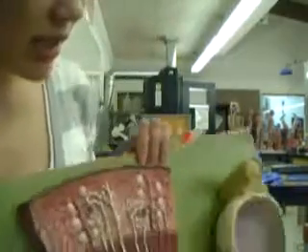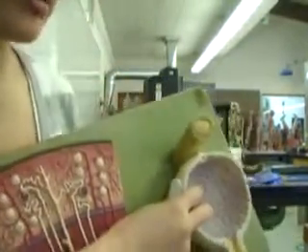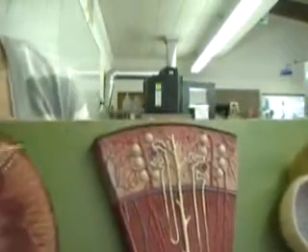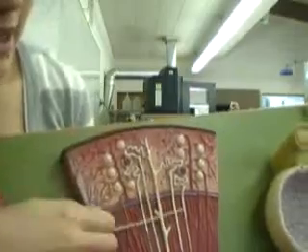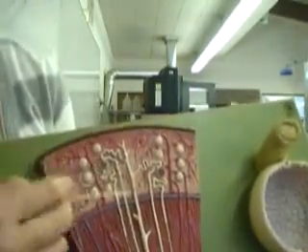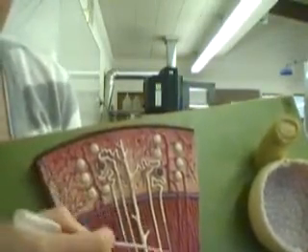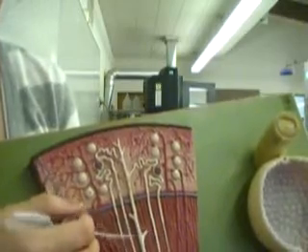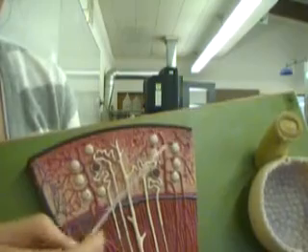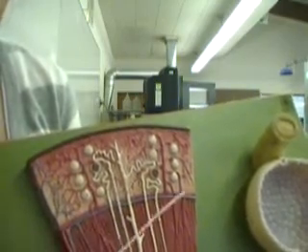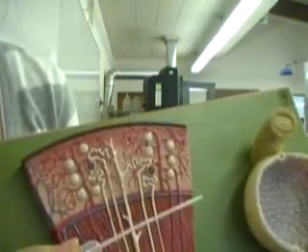Okay, this is a Bowman's capsule. I think I dropped the capillaries on the ground. So this piece is this segment here. This is the cortex, and this is the medulla region. So we have two types of nephrons. The shorter one is the cortical nephron, and the longer one is the juxtamedullary nephron.